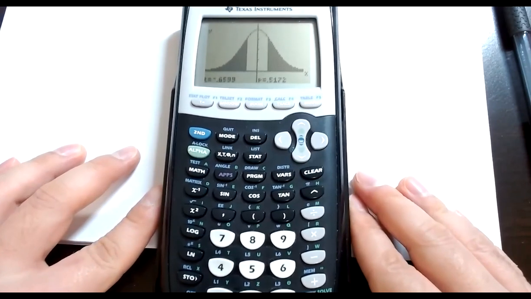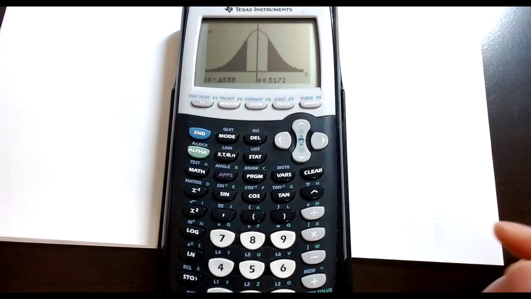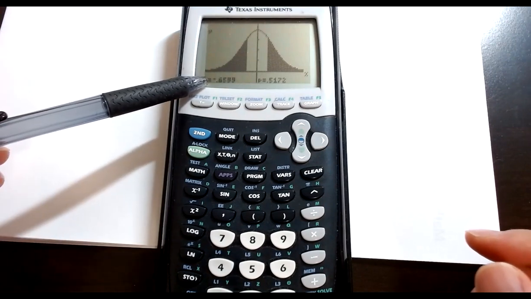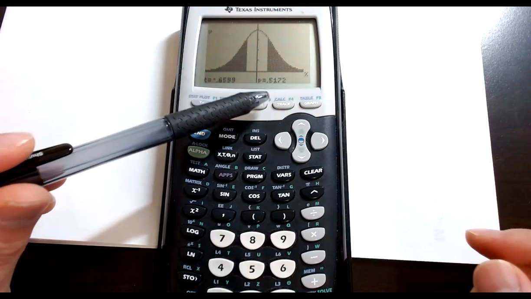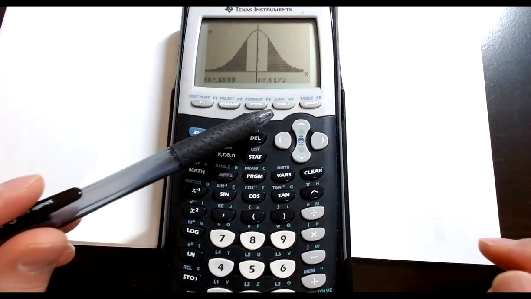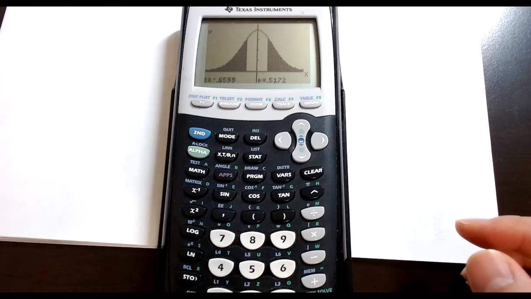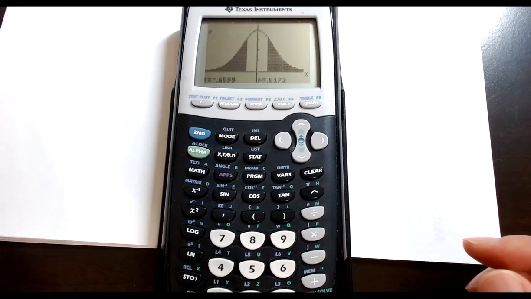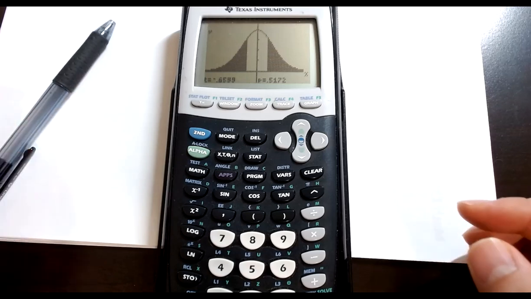All right, so now we can see that the test statistic is minus 0.6599, and the p-value is 0.5172, right? Since the p-value is greater than the significance level, and the problem says the significance level is 0.05, definitely the p-value is greater than 0.05, so we fail to reject the null hypothesis, right?